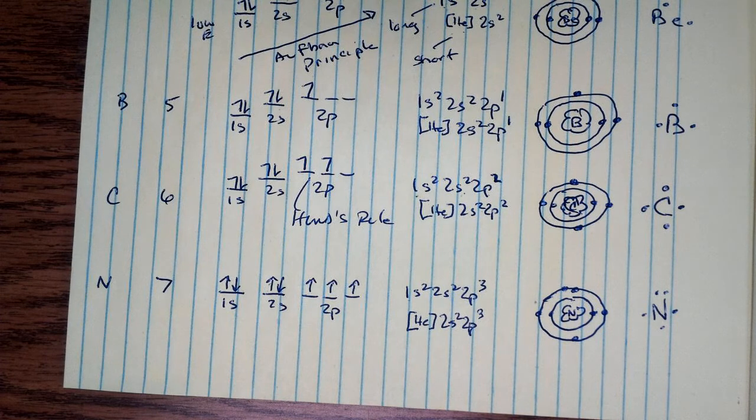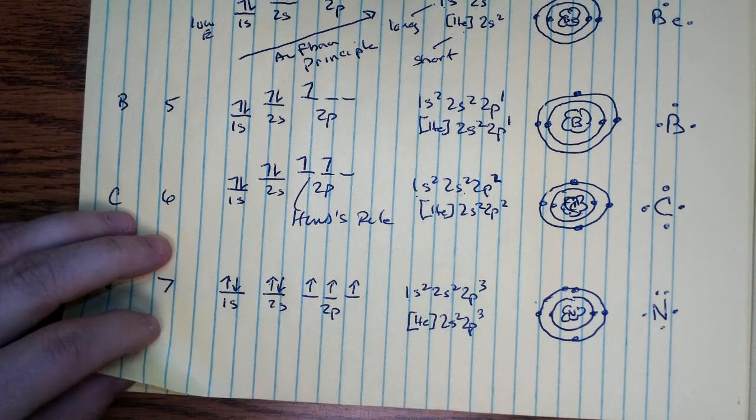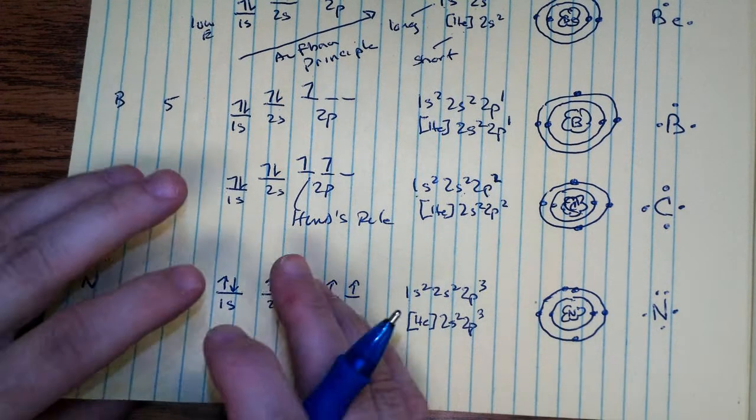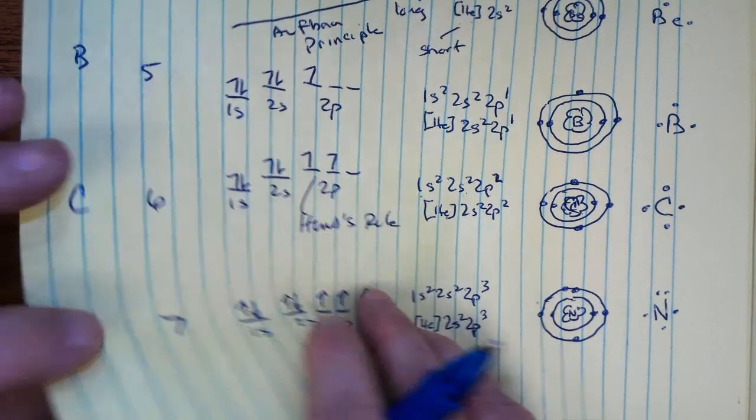Any questions so far? Okay, this is really pretty easy stuff. And all my classes have liked doing this. They would make 100 on the quiz that I'd give them. I'd ask them to do any 4 that I pick, and they love it. We're going to go through neon, then you guys are going to finish through calcium, and then we'll do some more tomorrow.